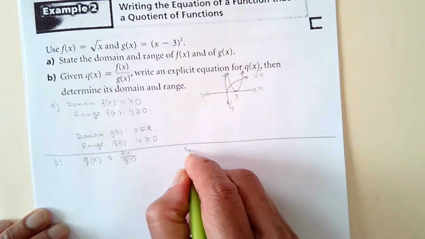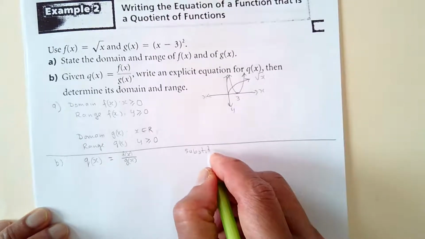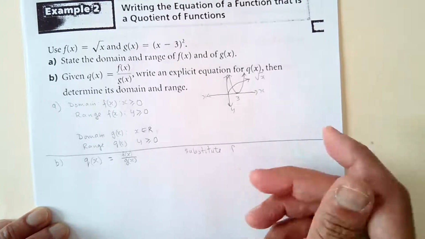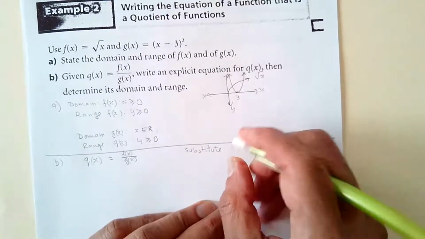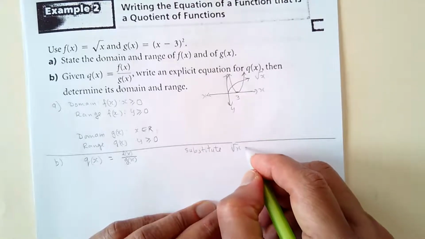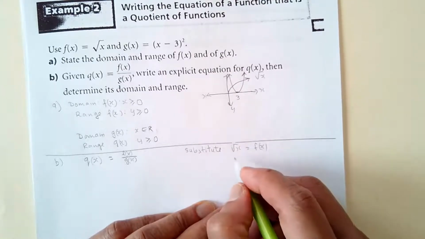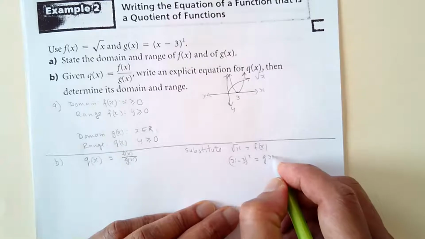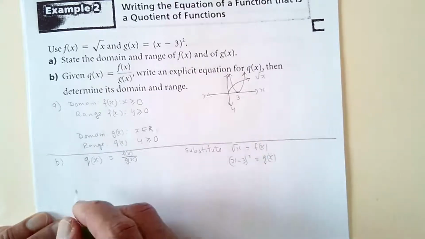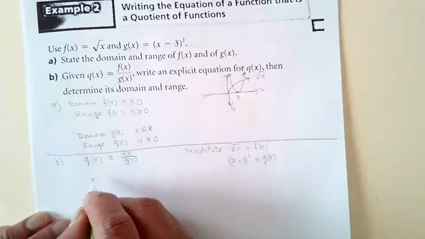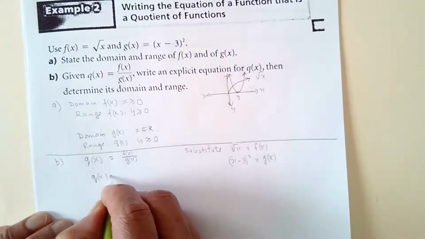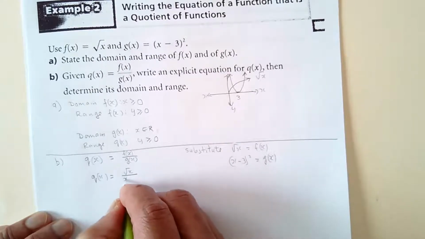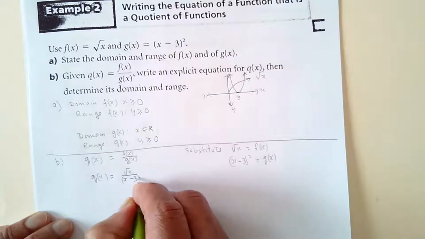So we'll substitute f of x is equal to root x, and we have x minus 3 squared is equal to g of x into the given function. So q of x is equal to the root of x over x minus 3 squared.